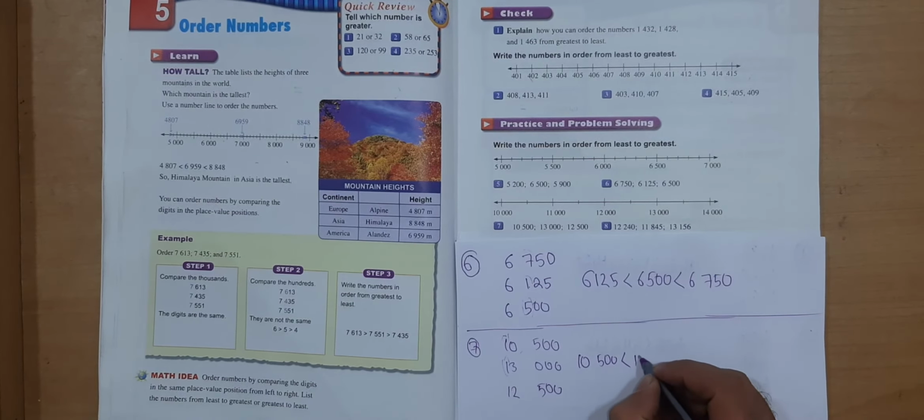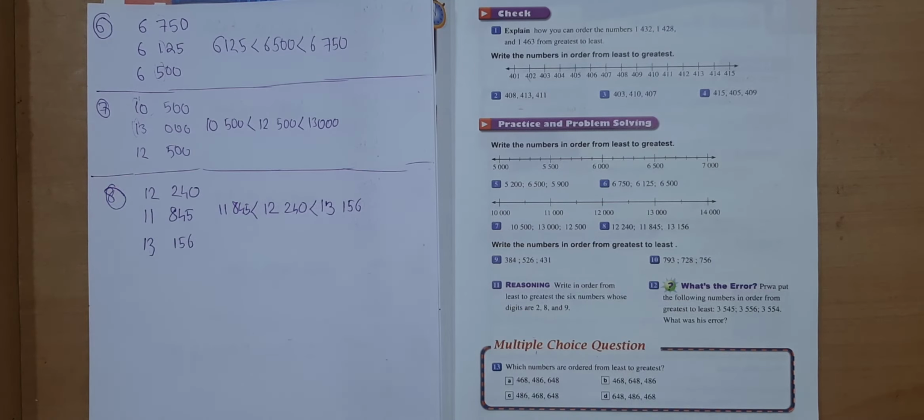So which one is the least among these 3? Of course, 1 is less than 2, and 2 is less than 3, and we're going to write the number in this way. 11,845 is less than 12,240, and this one is less than 13,156. Okay? Alright, ladies and gentlemen, write this one while I give you a couple of seconds again.